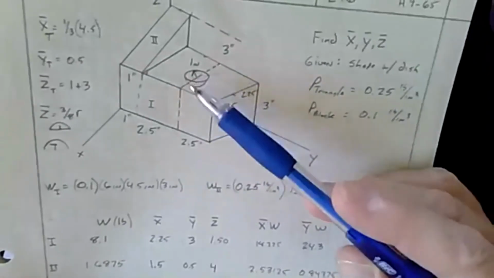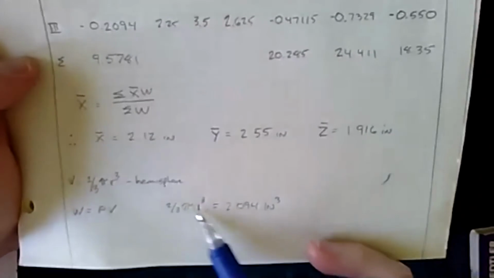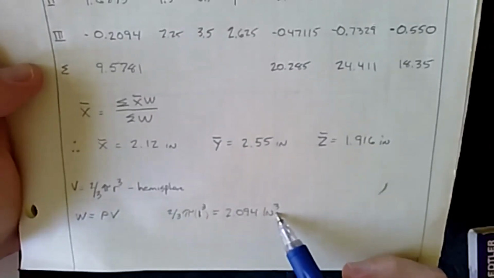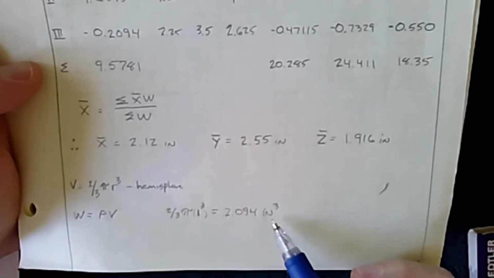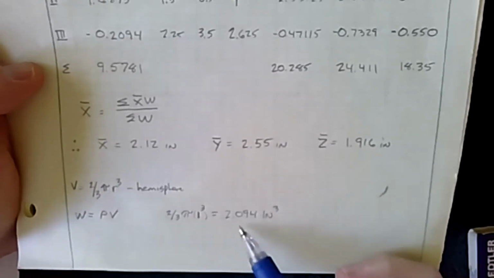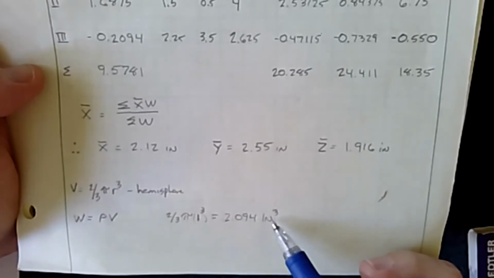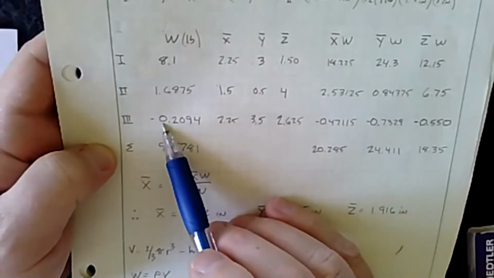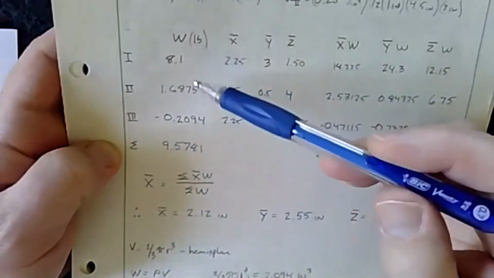And now we just need to subtract off this. That was where this came down here. So 0.2904 inches cubed. We assume since it was in the block, it has the same density as the block, or lack thereof. So if we multiply that by 0.1, we just get 0.2094, and that would be in pounds, and that's going to be negative, so we subtract that off. So now we have all three, and accounted for the weight.